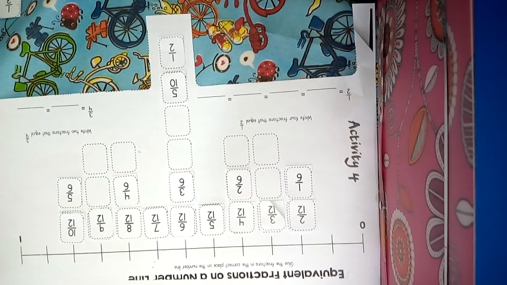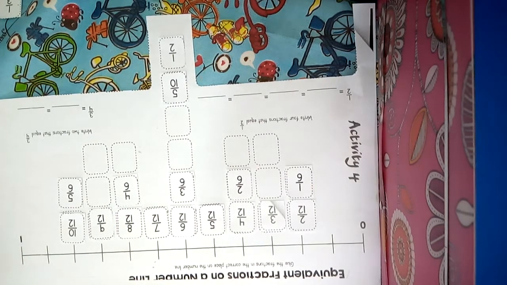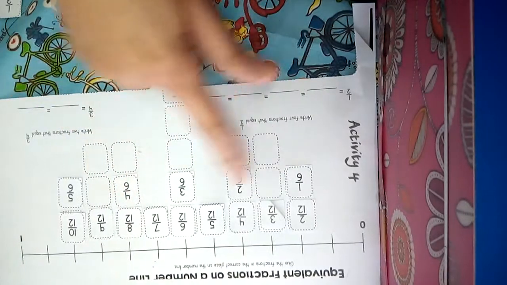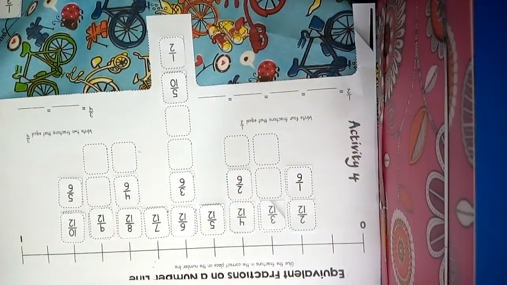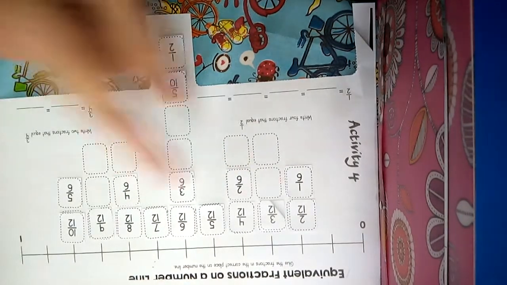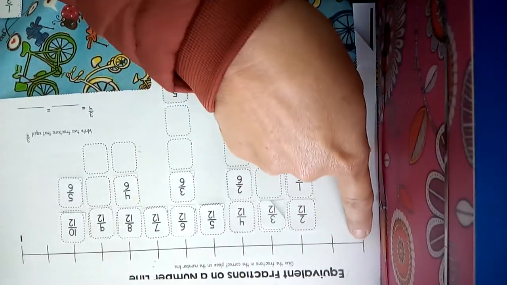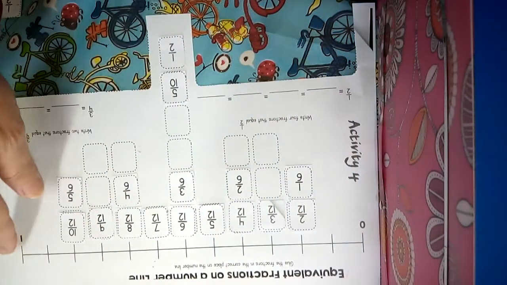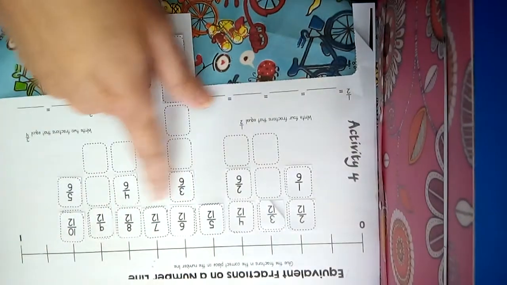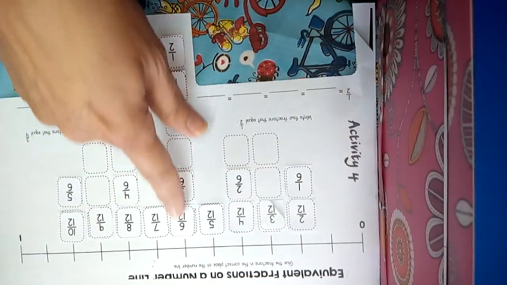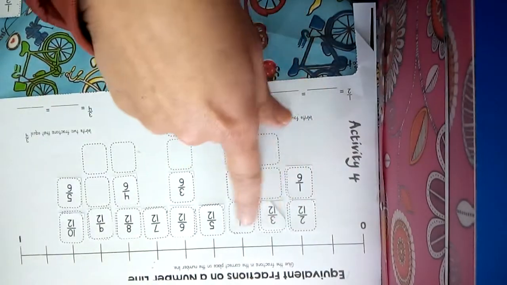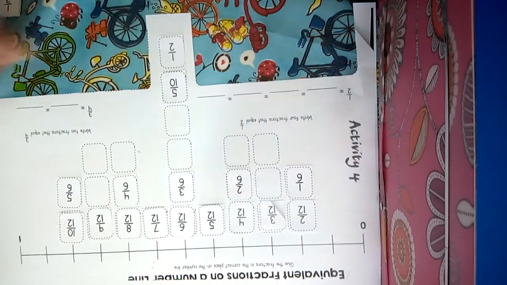Because I only have 2 with denominator 8, I decided to put them in there. I just need to know where. So if I take it, I can't change 12s into 6s like I did here, because 6 is the half of 12. That's why I could jump 2 jumps.